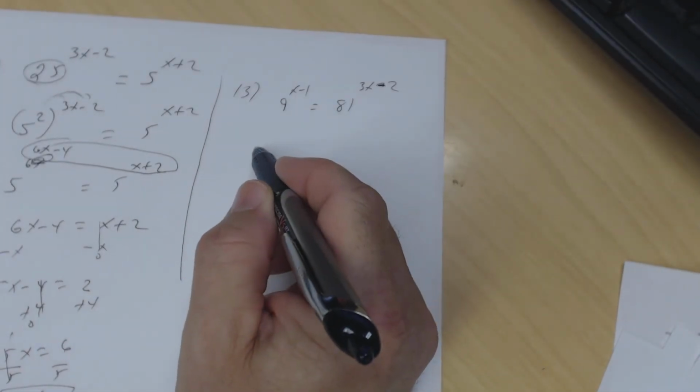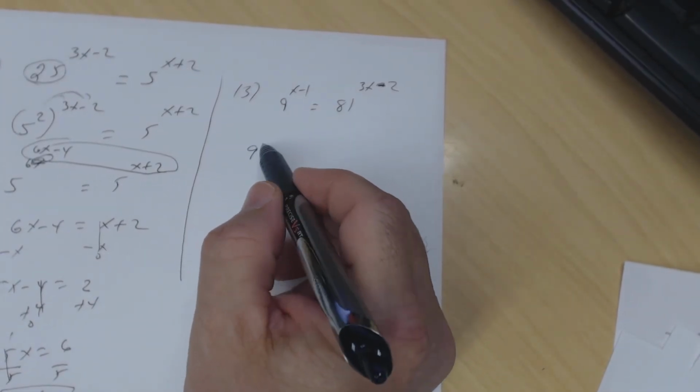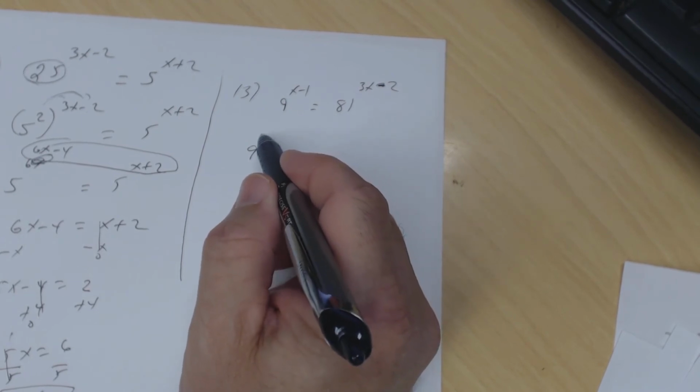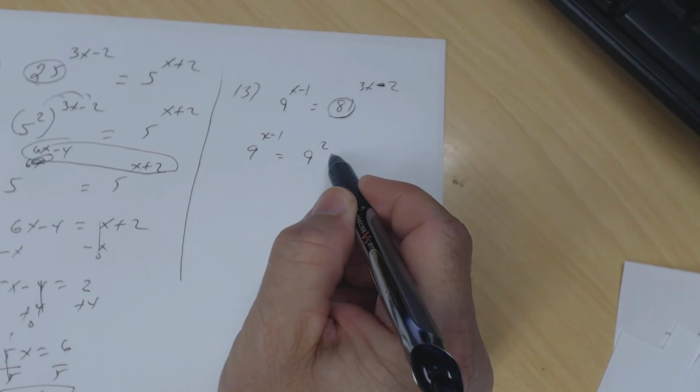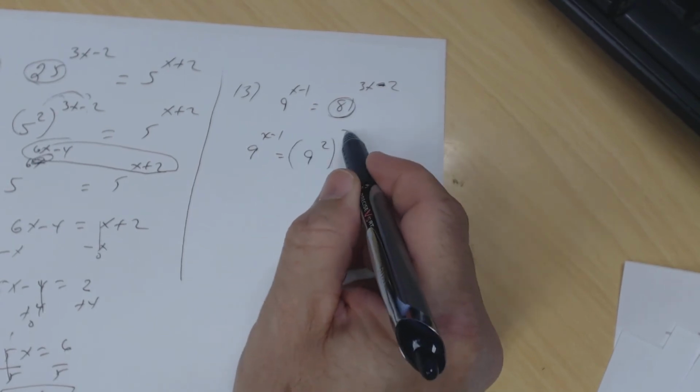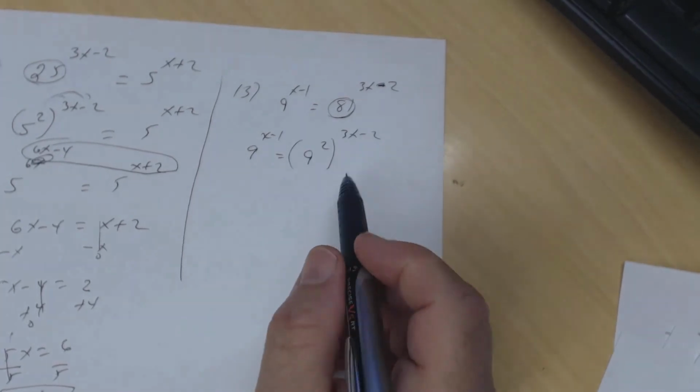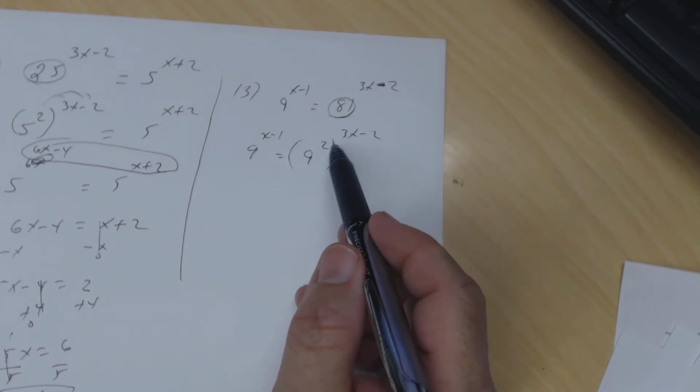So what you may want to do is this. You're going to say, okay, I'm going to write as base 9 then. So that's 9 to the x minus 1. I'm going to write 81 as 9 squared, okay? And that's 3x minus 2. And now I'm going to use the power rule here.